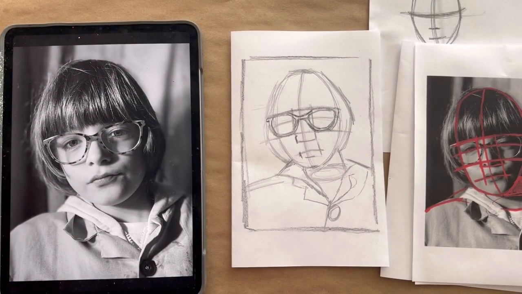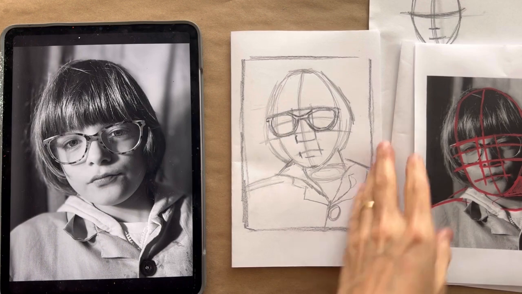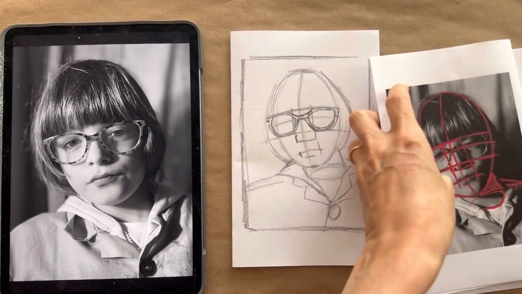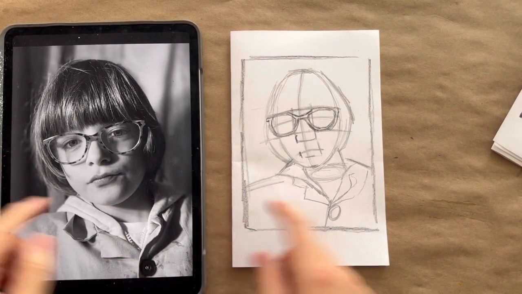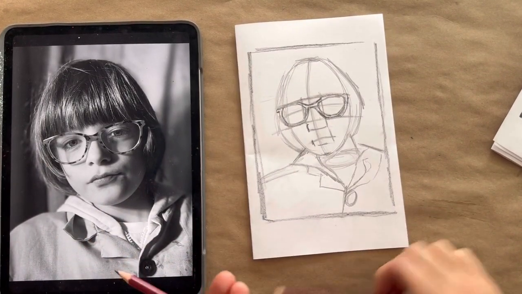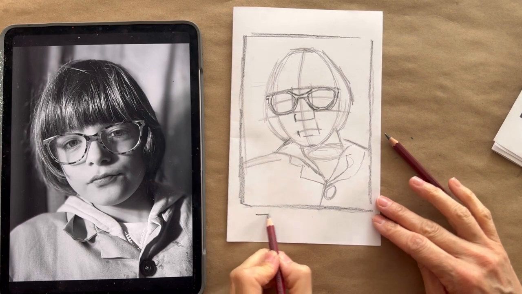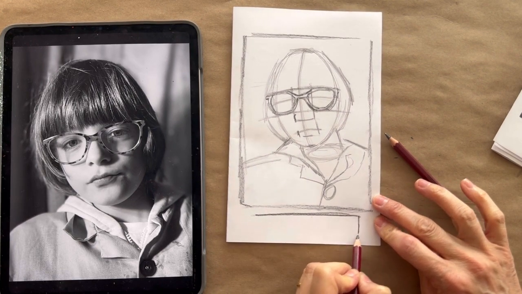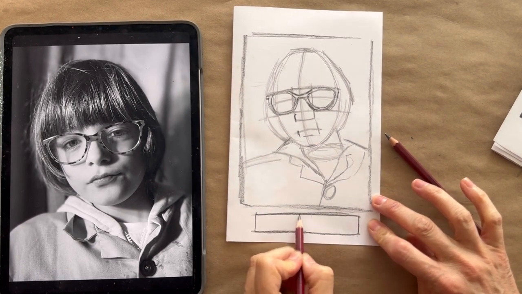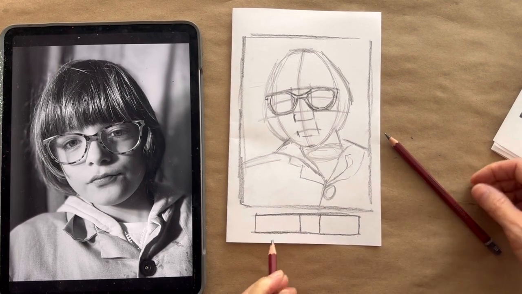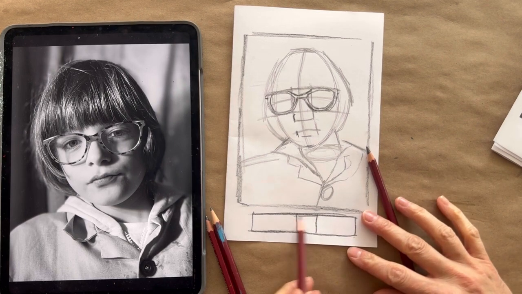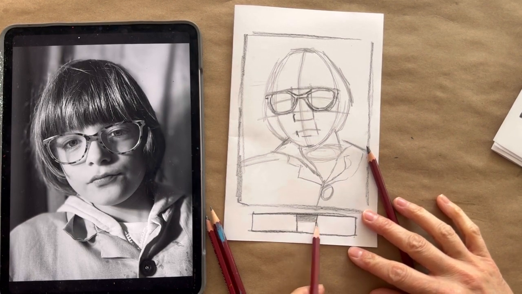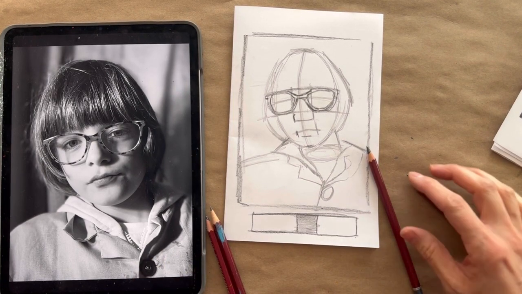All right, so I am switching now. I'm going to use an image on the iPad so that I can see a little bit more clearly the lights and the darks. Okay, so let's go ahead real quick and do a value scale down here. Okay, so value scales, you're gonna start with the middle, which is going to be sort of your mid tone. So this is kind of basic. It's like, okay, where's the middle? There, that's the middle. All right, so we're gonna do 5 values.